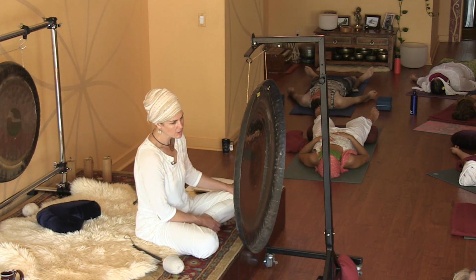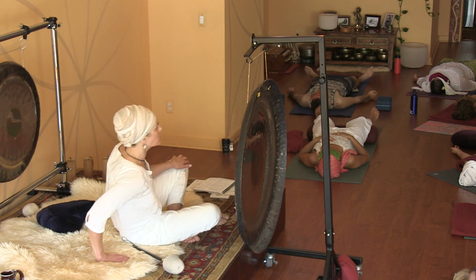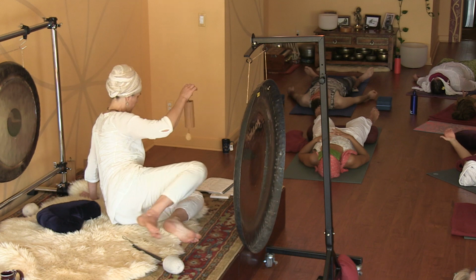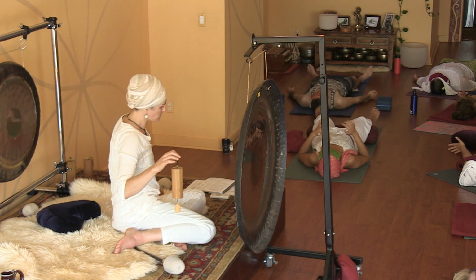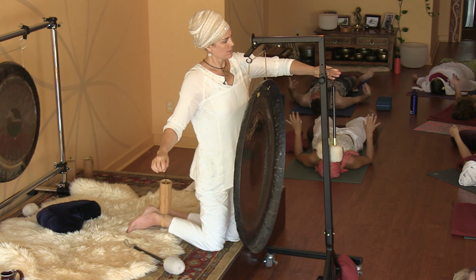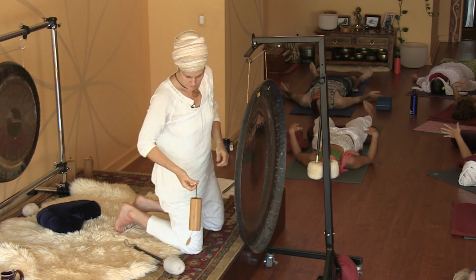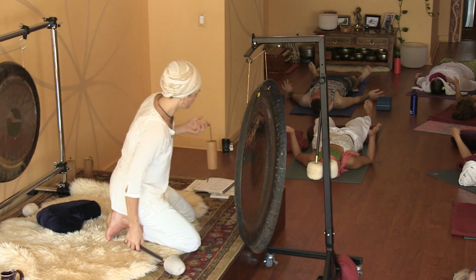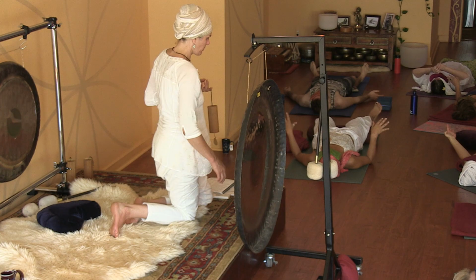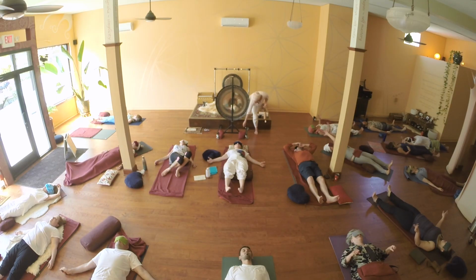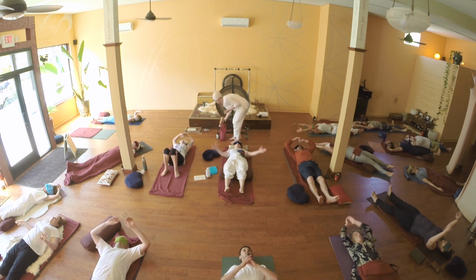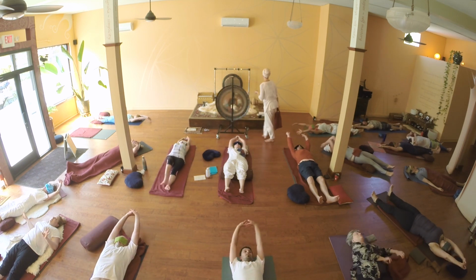Your next breath, gently begin to wiggle the fingers and the toes. And begin to circle the wrists and the ankles, circling in both directions. And then take a deep breath and reach the hands up above the head to stretch through the arms, the legs, the whole body.